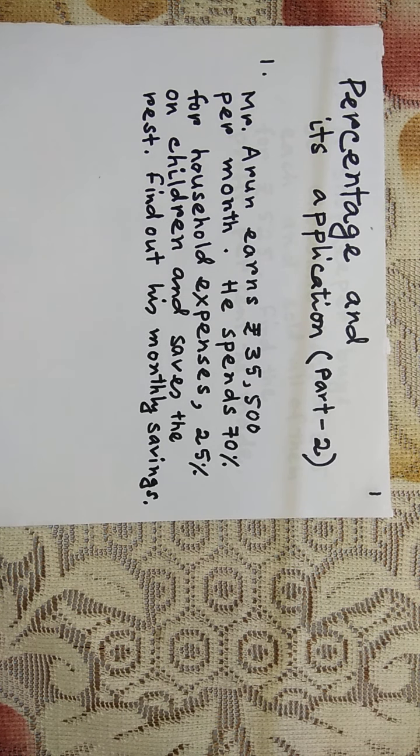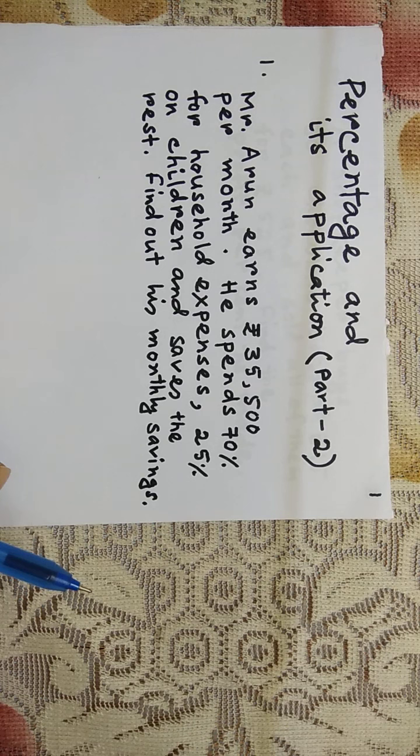Good morning, students. This is percentage and its application part 2. In part 1, I discussed some concepts of percentage followed by some of its applications. Here in part 2, I will present you some more applications.